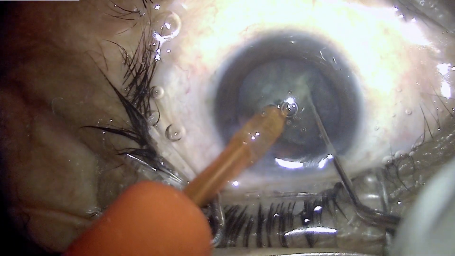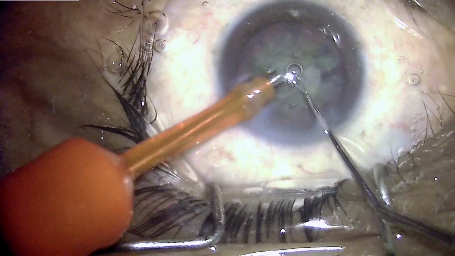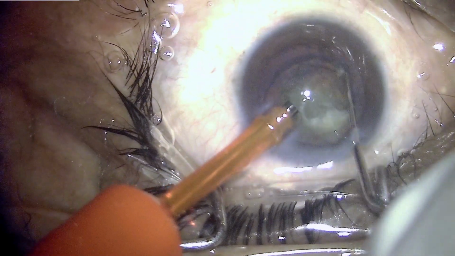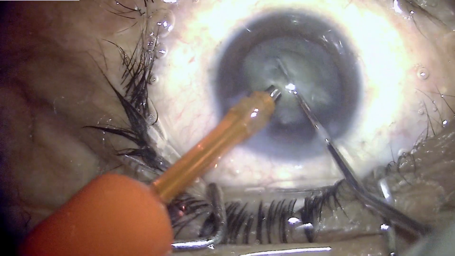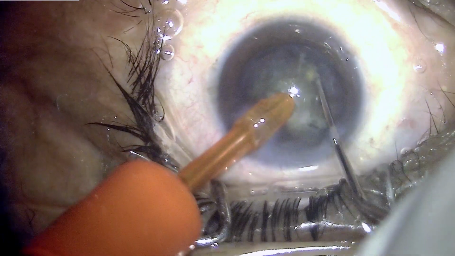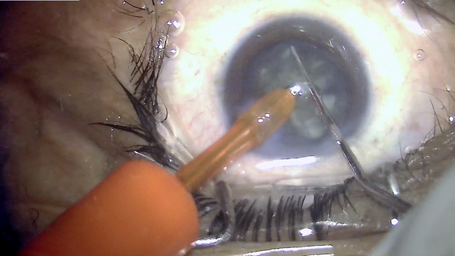And as we can see, there is a significant nuclear sclerosis, and we are going for a direct horizontal chop. The chop has been created, and we can see the nucleus has been bisected into two, which is such a satisfying event when you are doing such cataracts, because one single chop which is successful is key to the further eventless surgery.